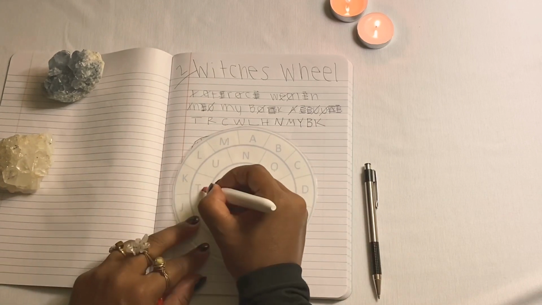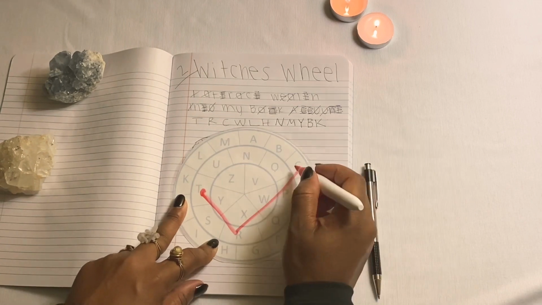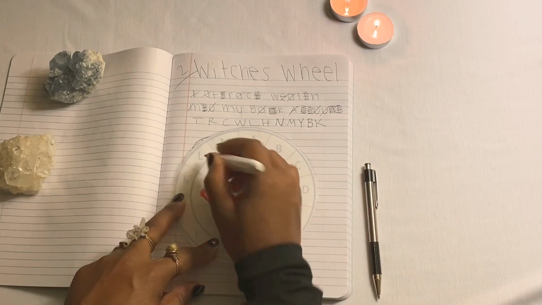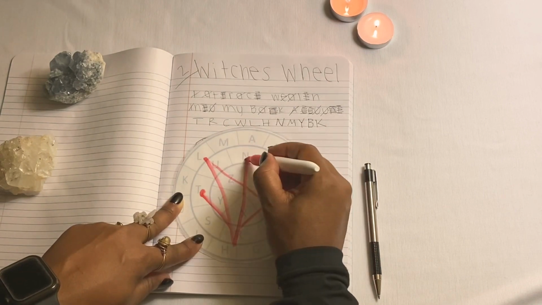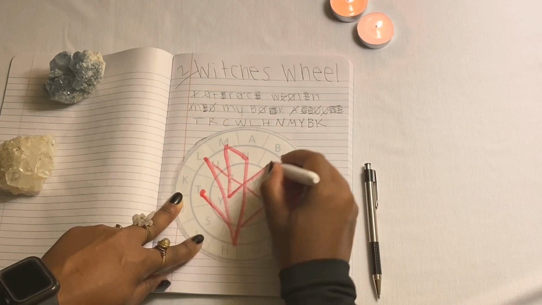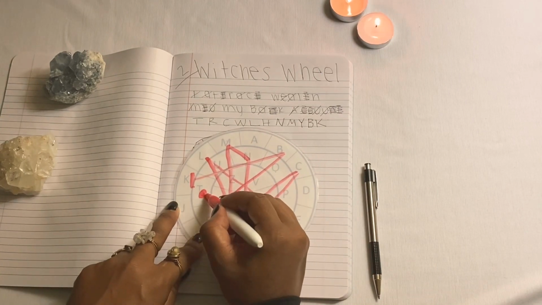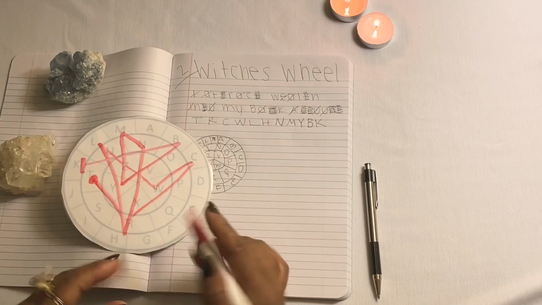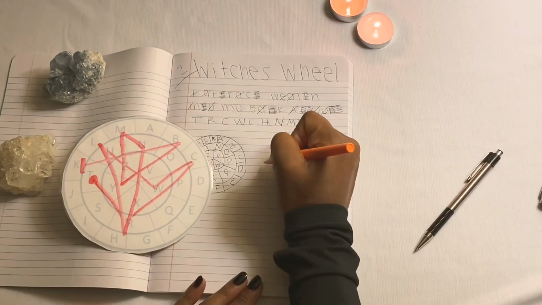But for me, it's just easier to pull this out and keep it inside of my sigil journal. But again, this is not my actual sigil journal here. This is just for the purposes of this video. I wanted to show you guys that I use dry erase markers, and this is a laminated double-sided witch's wheel. So as you can see, this is the symbol that I have, and I am pretty happy with it.